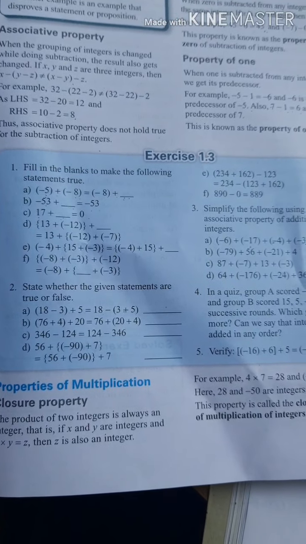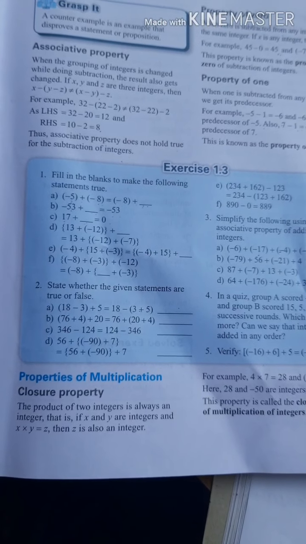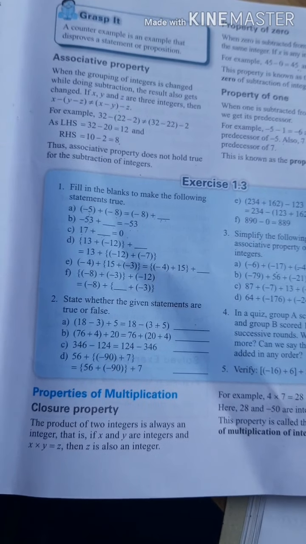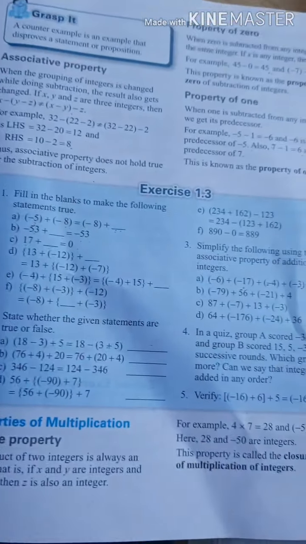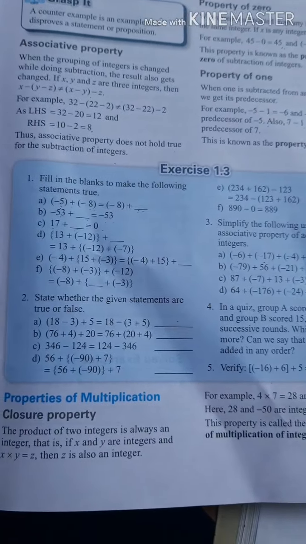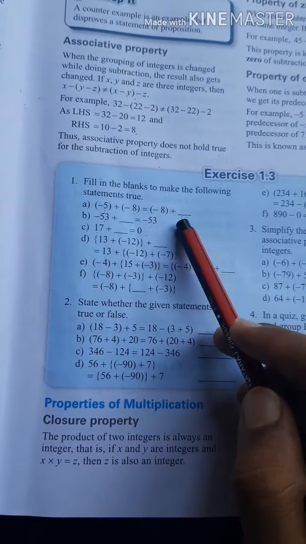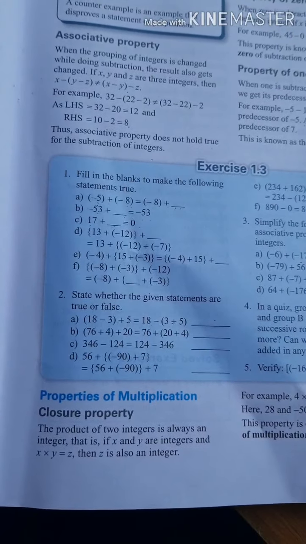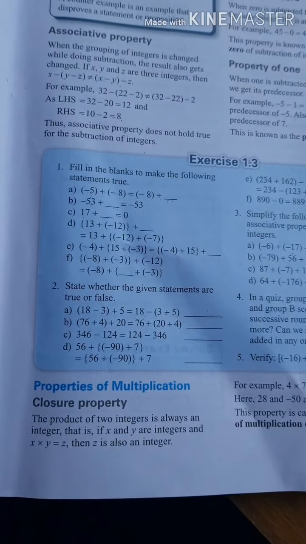Good morning, students. Last class we saw exercise 1.2 and 1.3. 1.3 is properties of addition and properties of subtraction. So now in exercise 1.3, first I will do these two sums. I don't know whether you know or not. First I will do that, then I will go to the properties of multiplication.